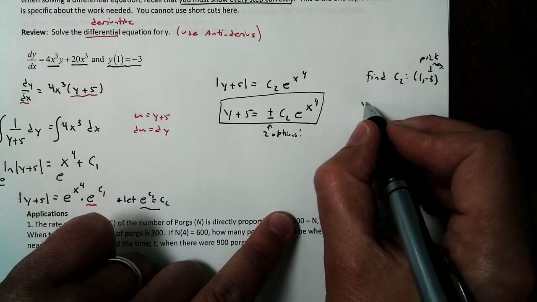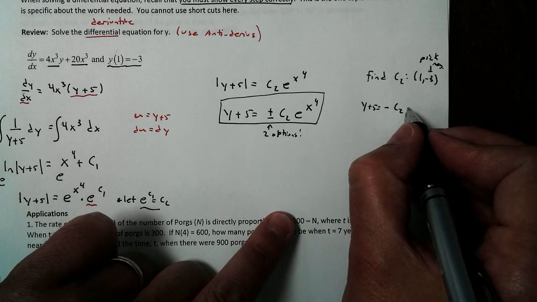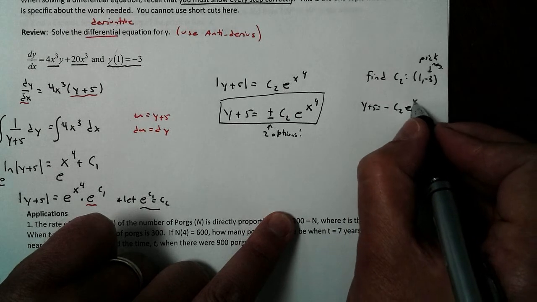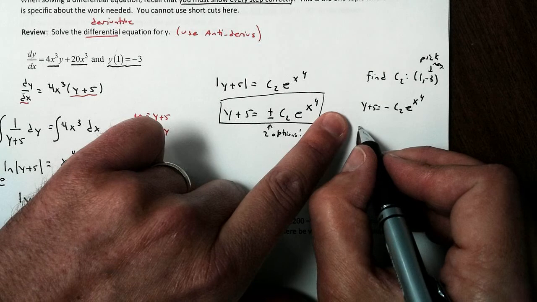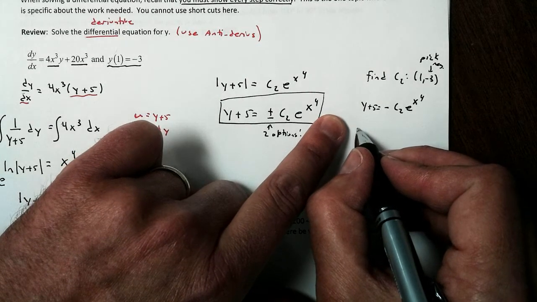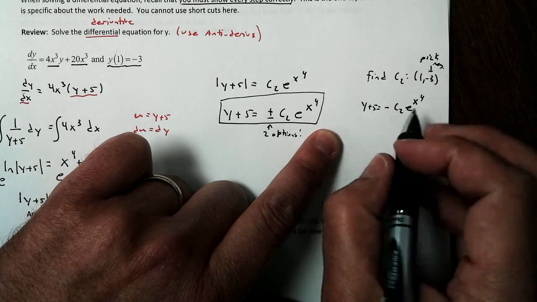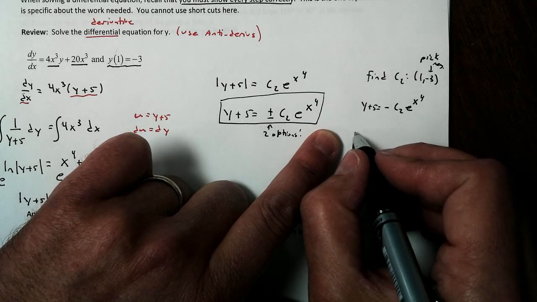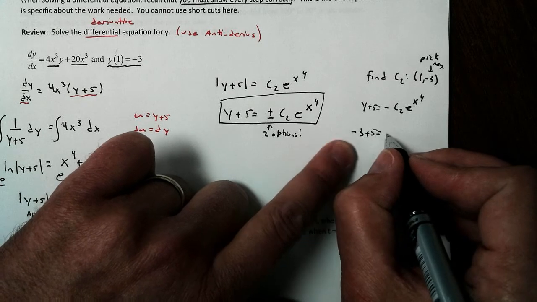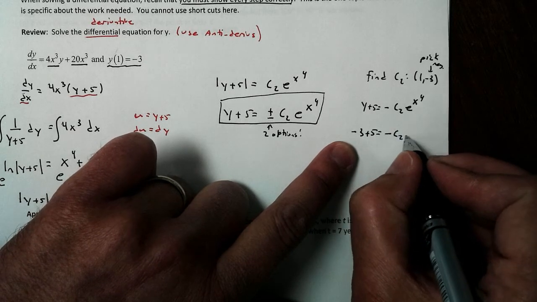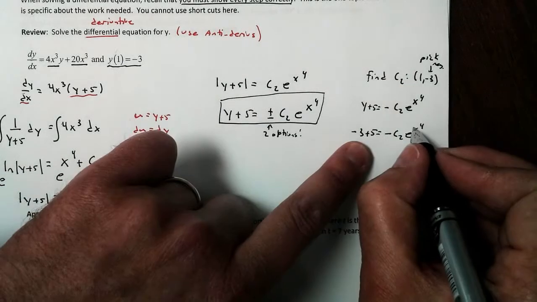So y plus 5 equals negative c2 e to the x to the fourth. Then you plug in your point: negative 3 plus 5 equals negative c2 e to the x to the fourth, and x is just 1.